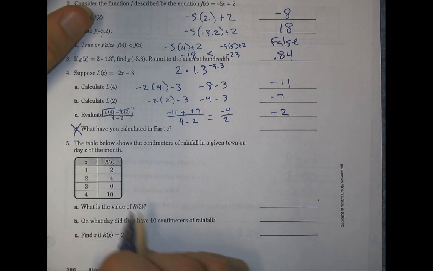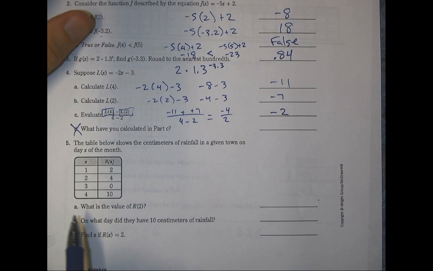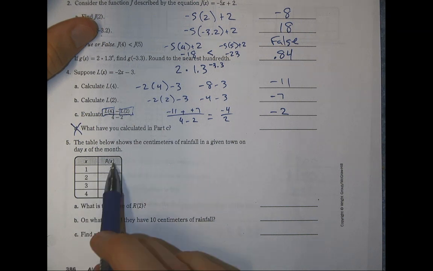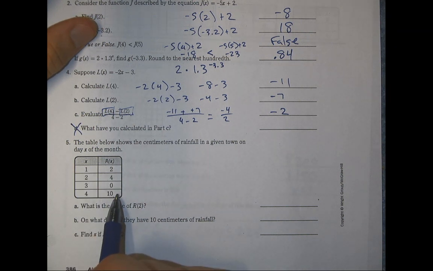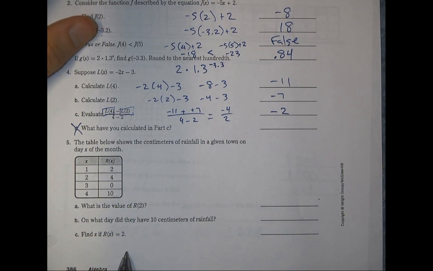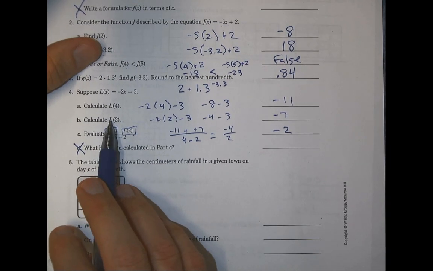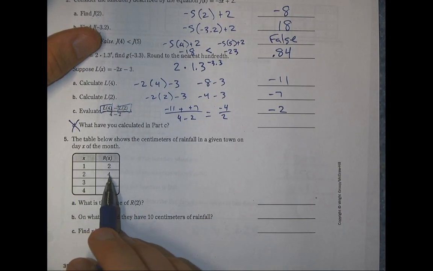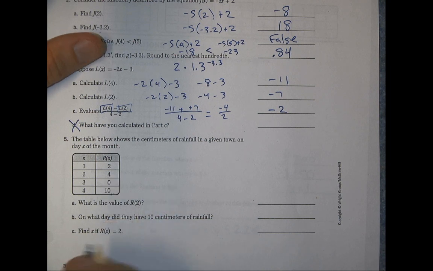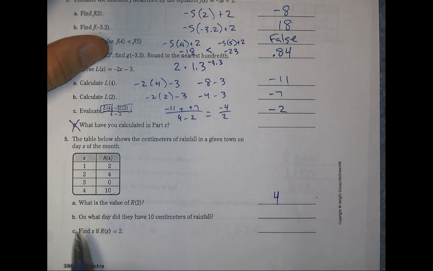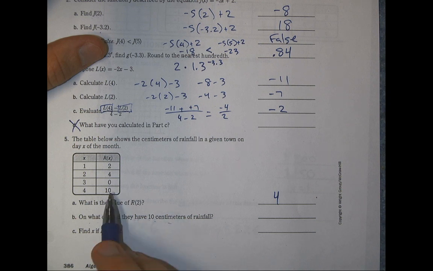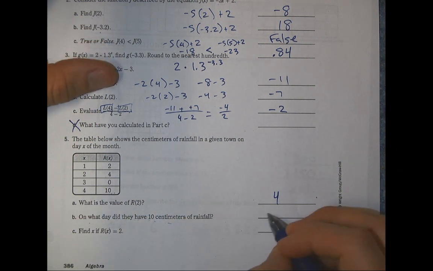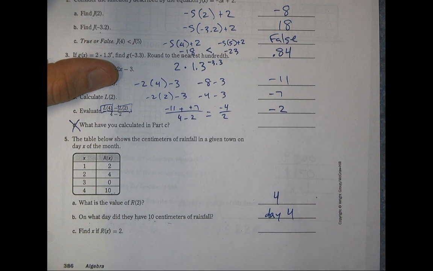And number 5, the table below shows the centimeters of rainfall in a given town. Here's your x, and then these are your centimeters of rainfall. X is the number of months. So what's the value of R of 2? So thinking back up here, when it said L of 2, that was going in for x. So we're putting 2 in for x and finding the value. So the value there is 4. On what day did they have 10 centimeters of rainfall? This is your centimeters of rainfall, so that is day 4.